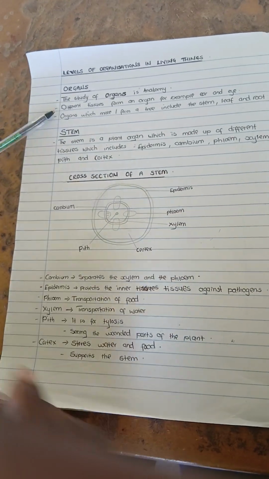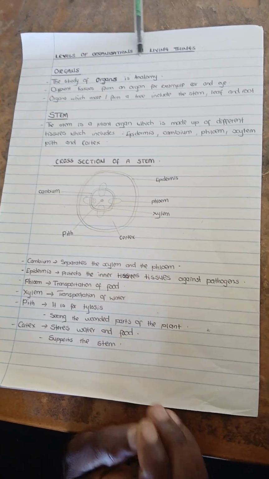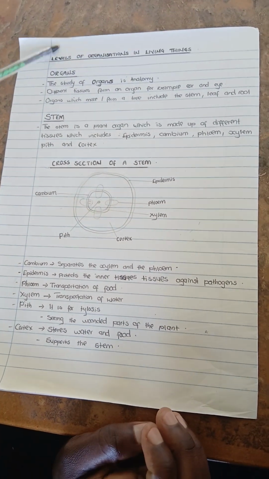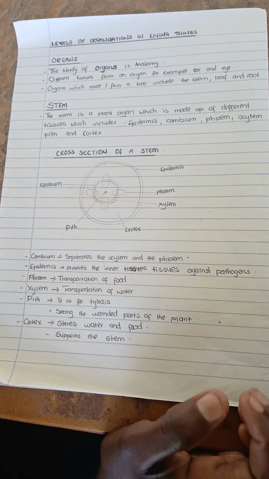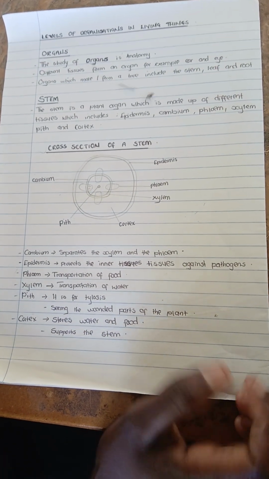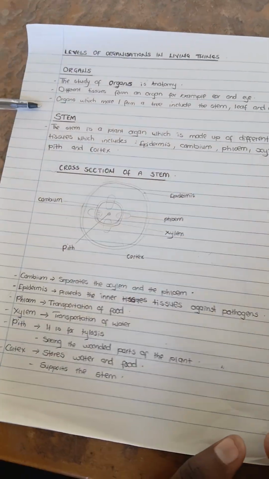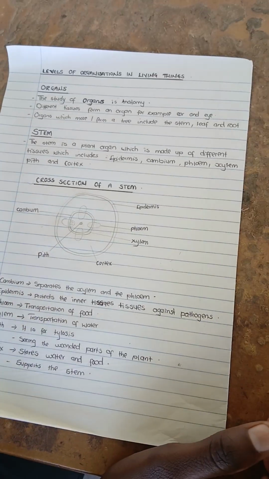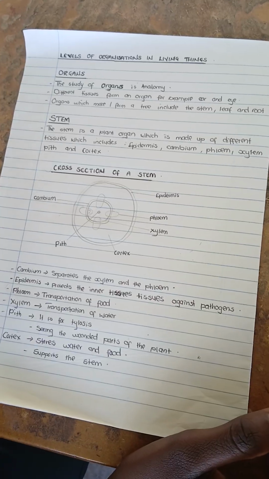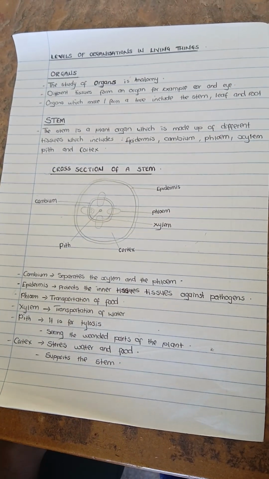We are going to look at the levels of organization in living things. These levels start with the cell. The cell is the basic unit of structure and function of all living organisms. Then we have tissues. Cells combine together to form tissues.